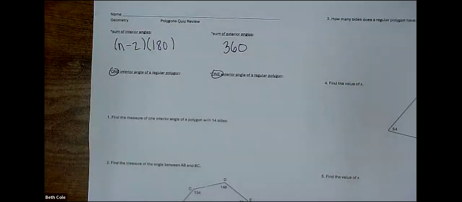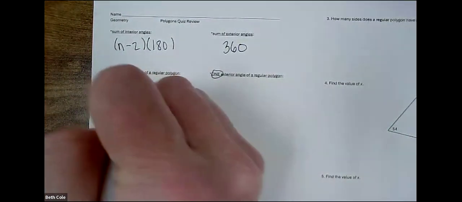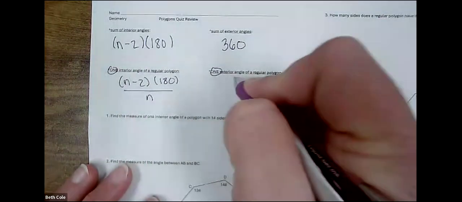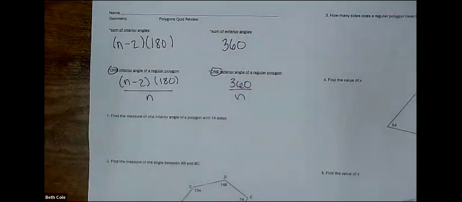Now, if it says you just want one, you want a singular angle, you take what you had and you divide it by what? We're going to divide by n, the number of sides. So it's like a pizza, you're splitting however many ways, okay? So for interior, you take this n minus 2 times 180, divide it by how many sides? For exterior, it's just 360 divided by how many sides. So those were the formulas. Again, if you wrote them down and listened to me, you can use this on your quiz.